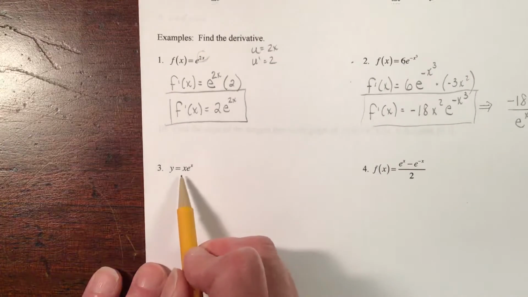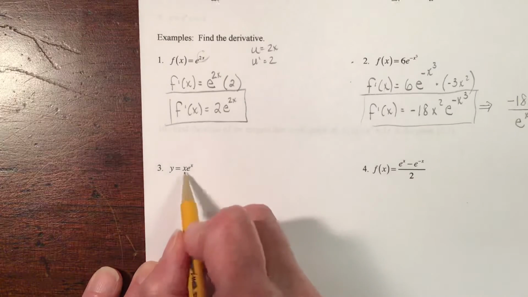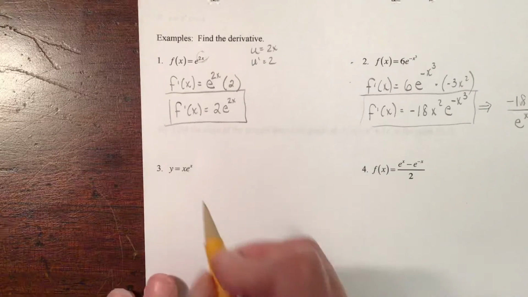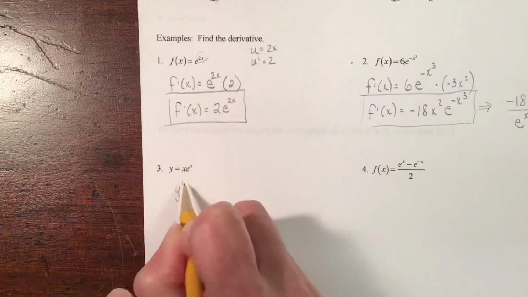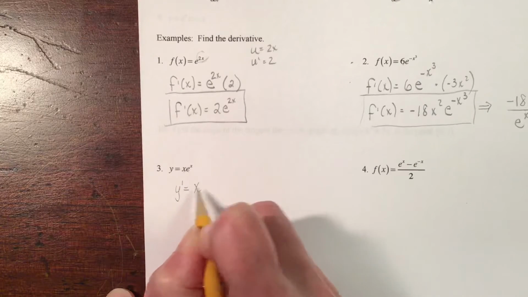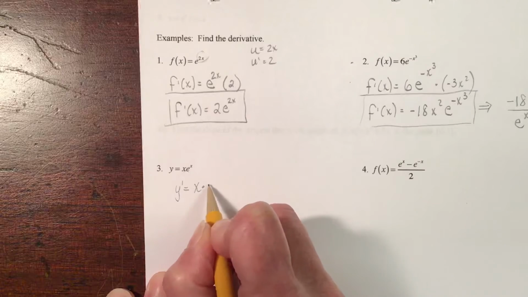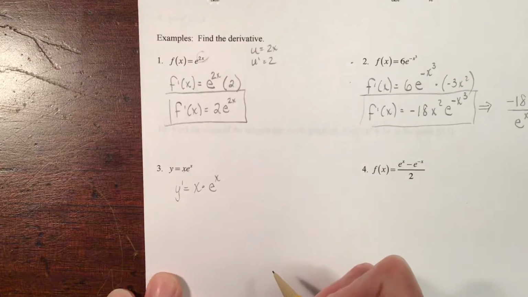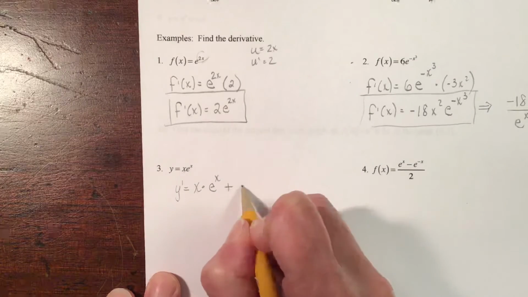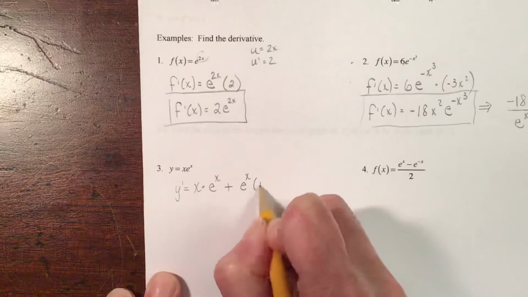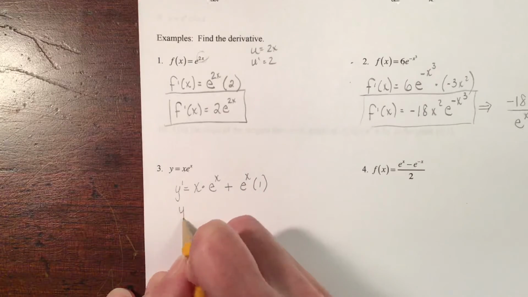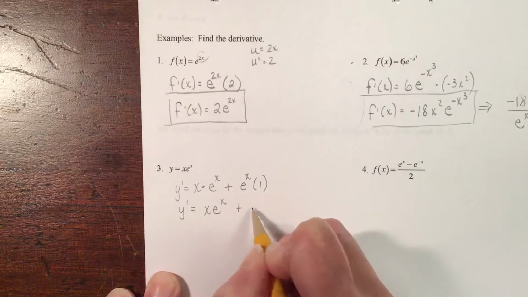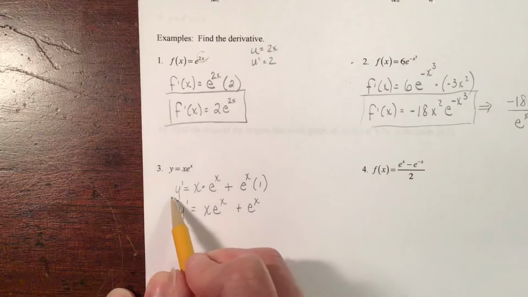For number 3, y equals x times e to the x. Now I have a product of two things, and I have a variable in each of them, so I have to apply the product rule. So y prime is going to be the first function times the derivative of the second. So e to the x is just going to be e to the x, because if we took the u prime, it would just be 1. Plus the second times the derivative of the first, which is 1. Cleaning this up, we get x e to the x plus e to the x, and we're all set.